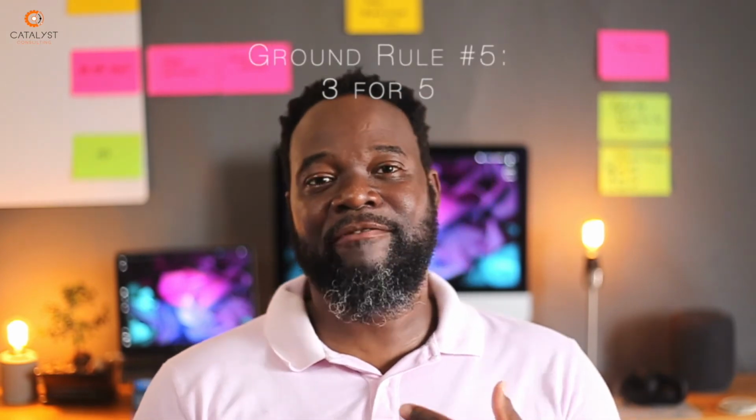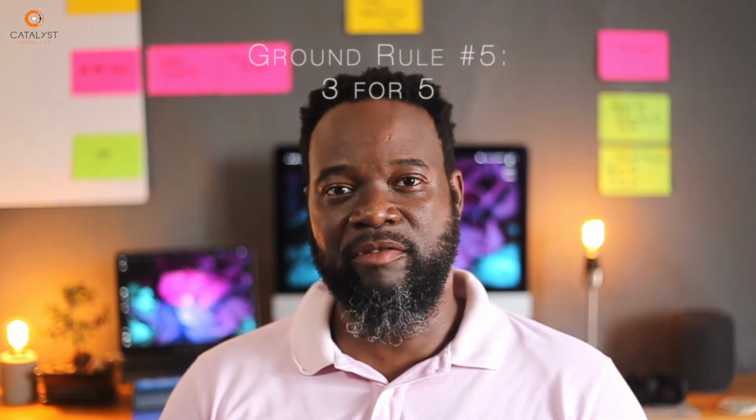Ground rule number 5. Okay, now this is a doozy. This one is critical. Oh, I think they're all critical, but I really like this one. I call this the 3 for 5 rule. This means every type of solution that is developed. So in some cases, I give people 5 minutes and you come up with 5 solutions, or come up with 10 great storyboards or things of that nature.